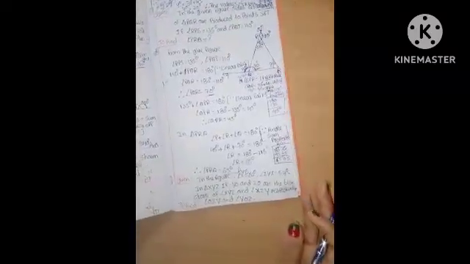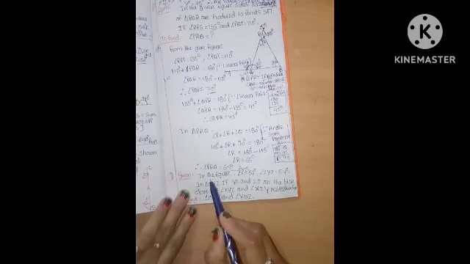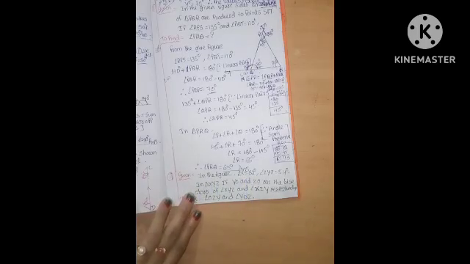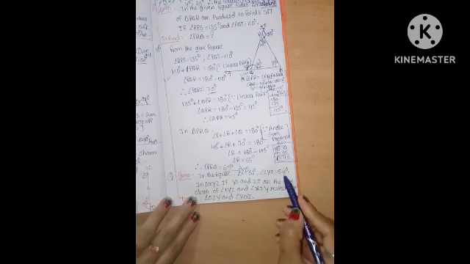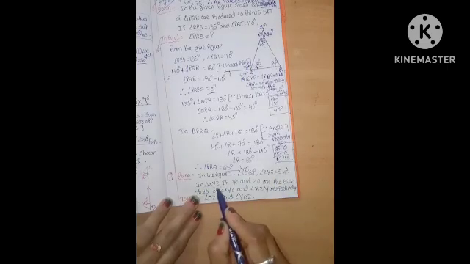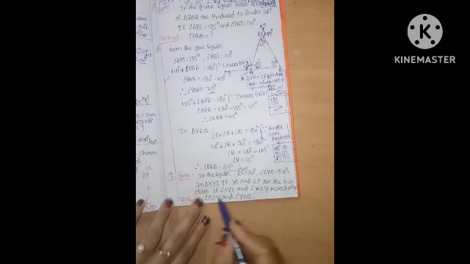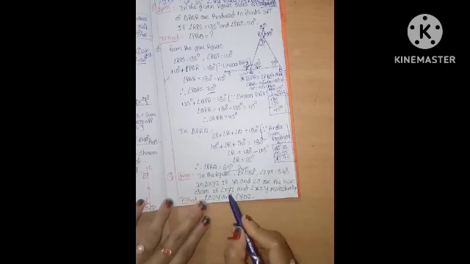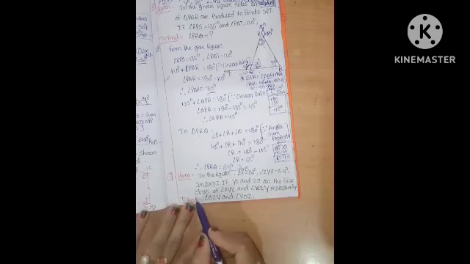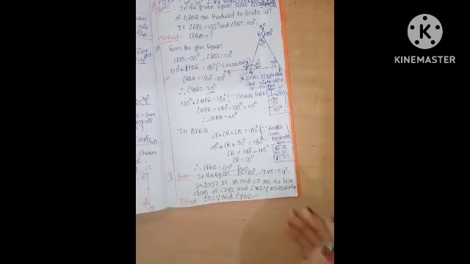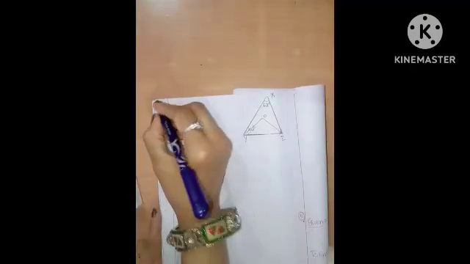Are you clear? First, how to write the given data in our problem. Given: in the figure, angle X equals 62 degrees and angle ZYX equals 54 degrees in triangle XYZ. If YO and ZO are the bisectors of angle XYZ and angle XZY respectively, find these two angles. Let us see the solution for this problem.